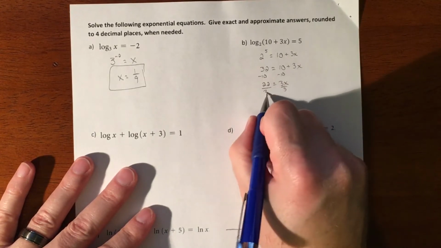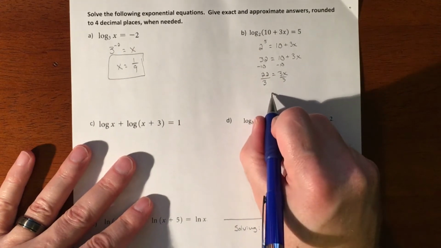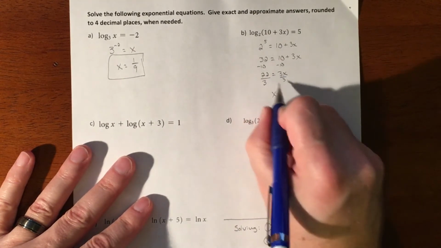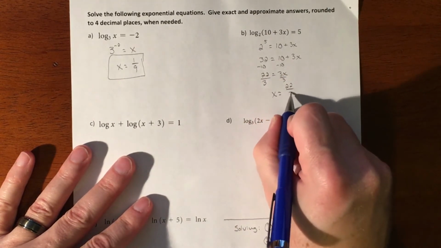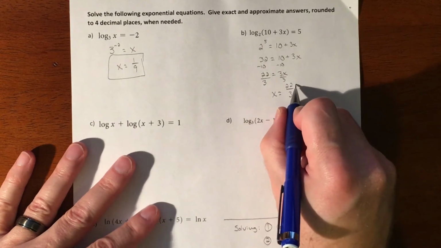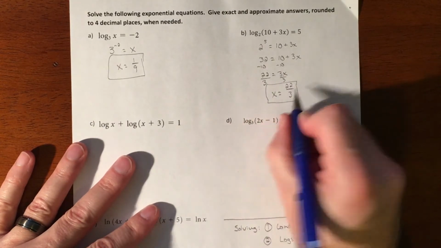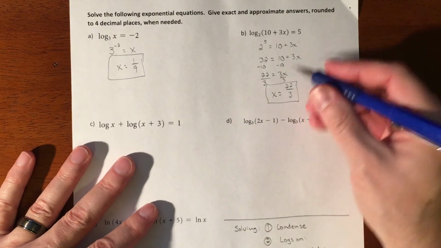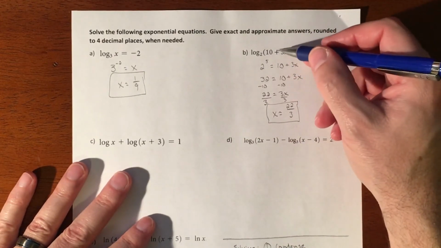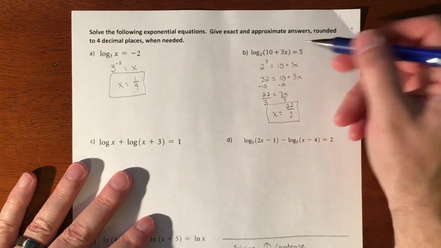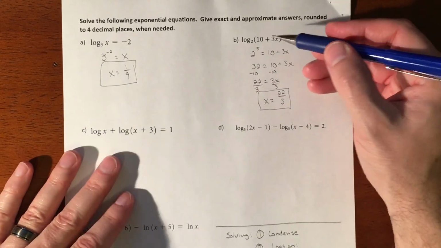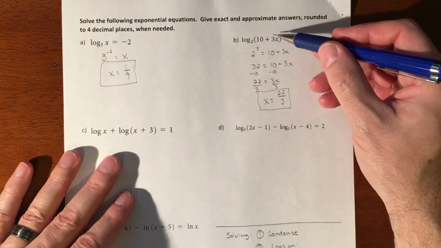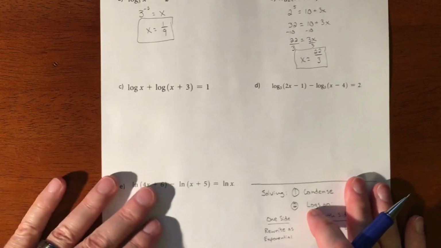Divide by 3, and we get x equals 22 thirds, a little over 7. Again, we want to double check that we don't cause a negative to happen after we add these things together. We definitely are not, because you're taking a positive plus another positive. So that should be fine.